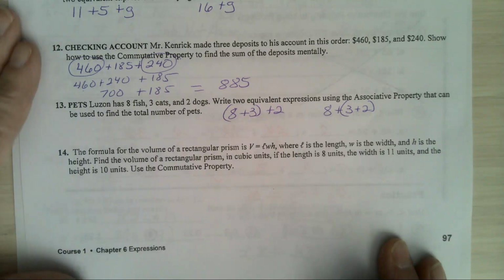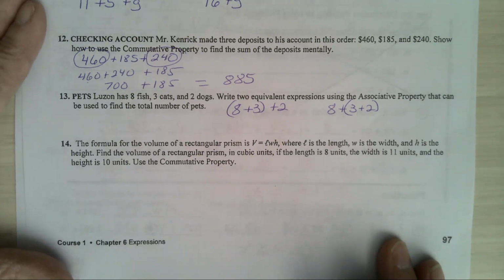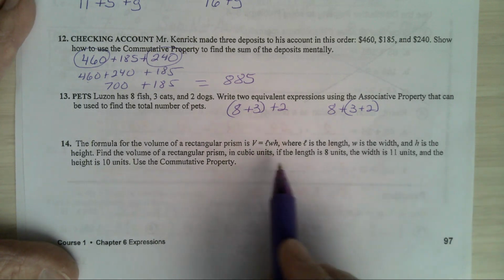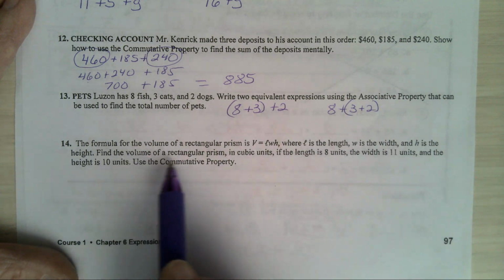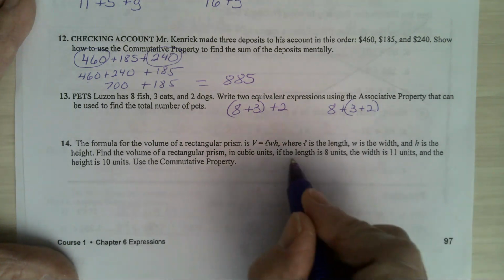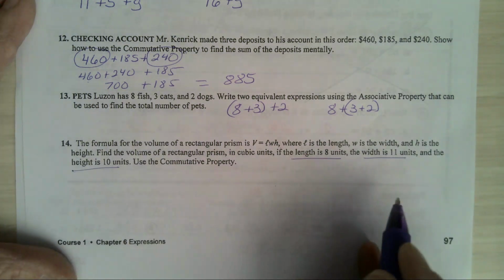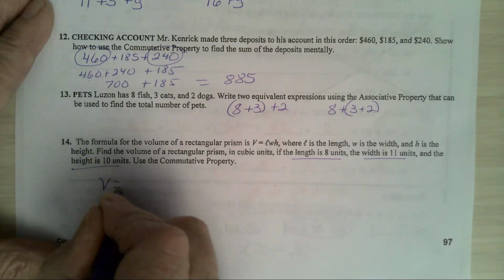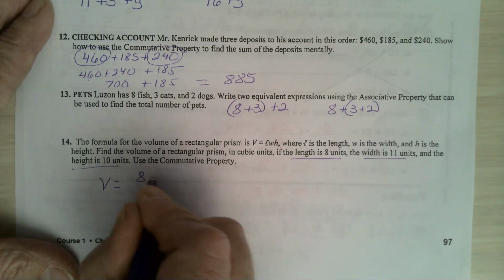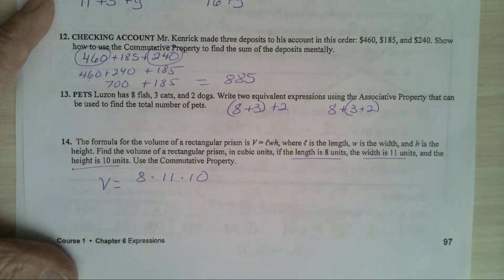Now in problem number 14, they give you the formula for the volume of a rectangular prism: length times width times height. It says find the volume of a rectangular prism if the length is 8, the width is 11, and the height is 10. Use the commutative property. So volume equals, if you write it down in the order that it's given, 8 times 11 times 10.